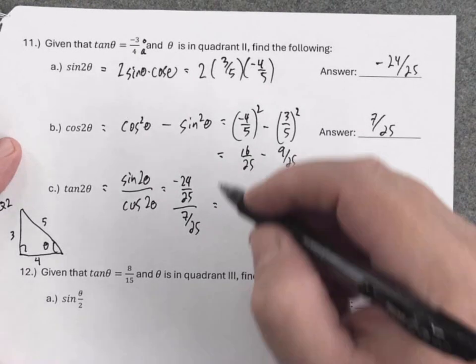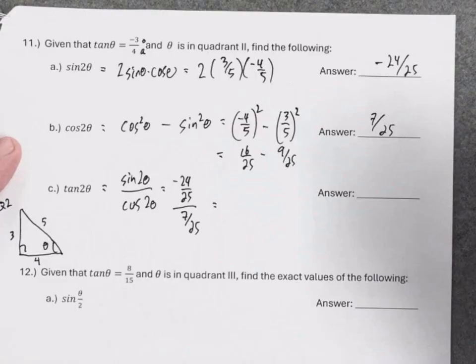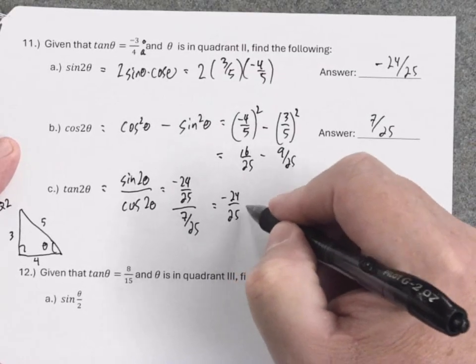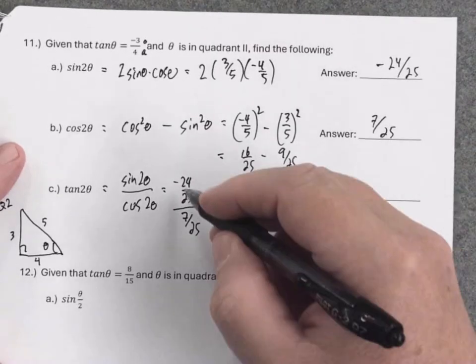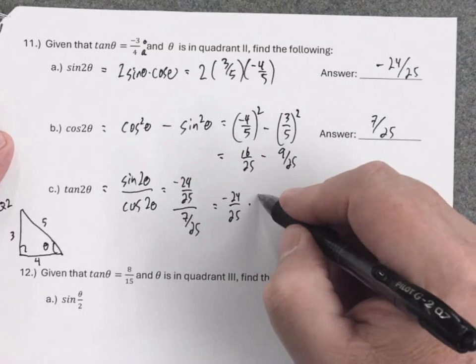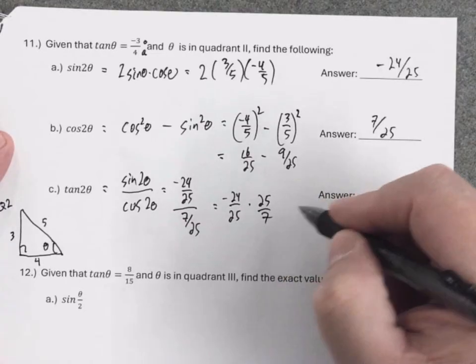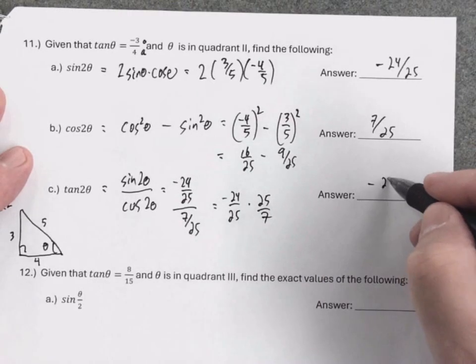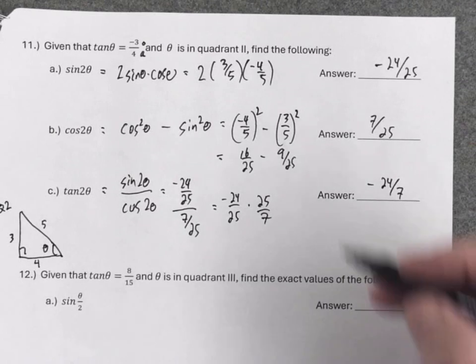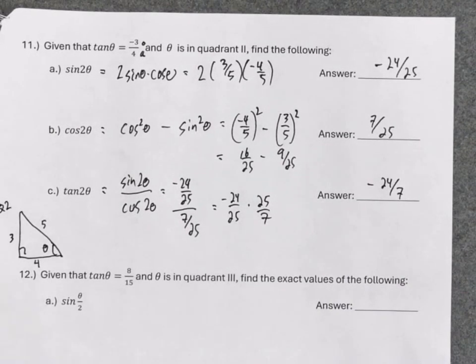This is a complex fraction. I can write down the answer, but just in case you've forgotten, the way you work it mathematically is you take the top fraction and multiply it by the reciprocal of the bottom fraction. You see these 25s cancel out, and you're left with the tangent of 2 theta being equal to -24 over 7. Double angle formula is pretty straightforward.